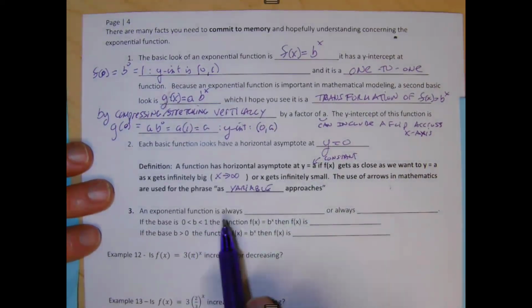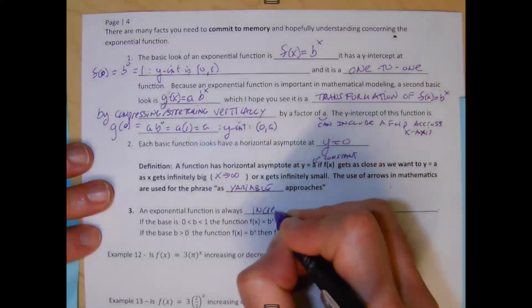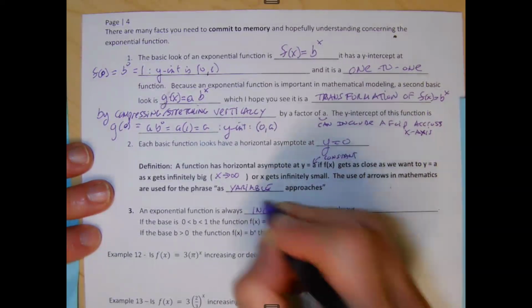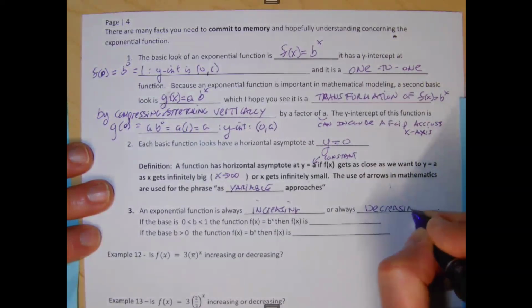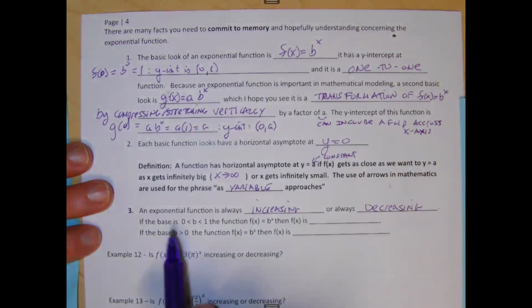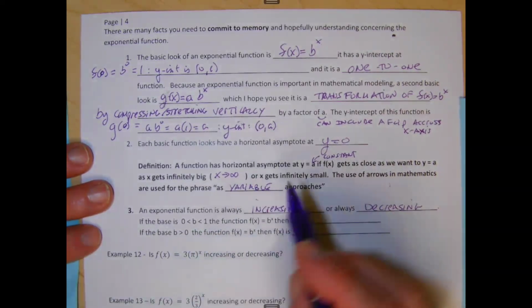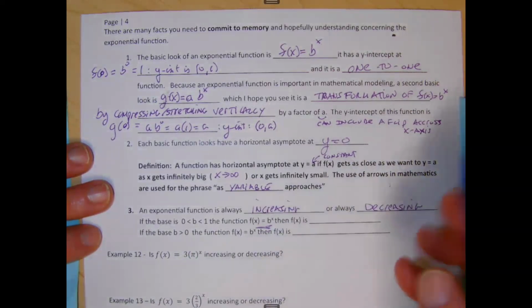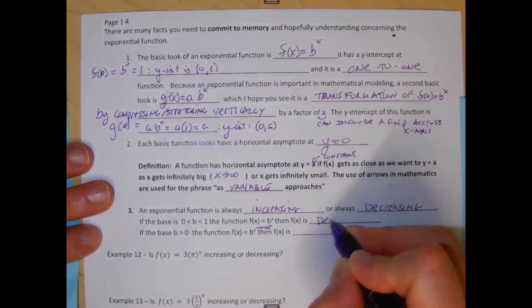So an exponential function is always increasing or always decreasing. Again, this only applies to the basic ones. If the base is between 0 and 1, the function f of x equals b to the x, again, this is the very basic look, not a transformed look, then f of x is decreasing.